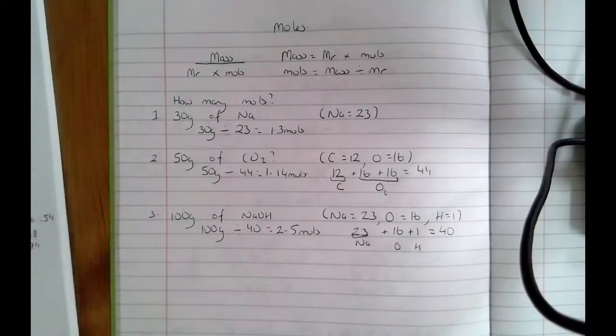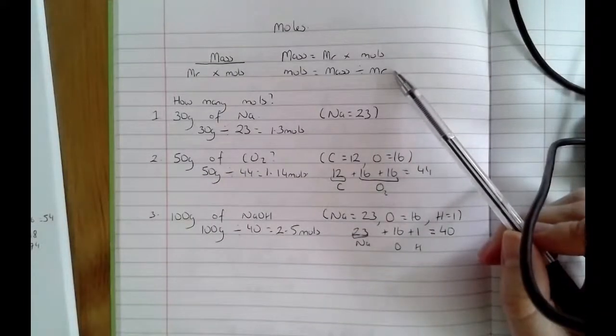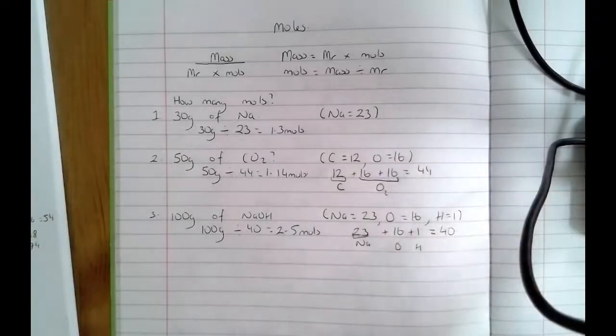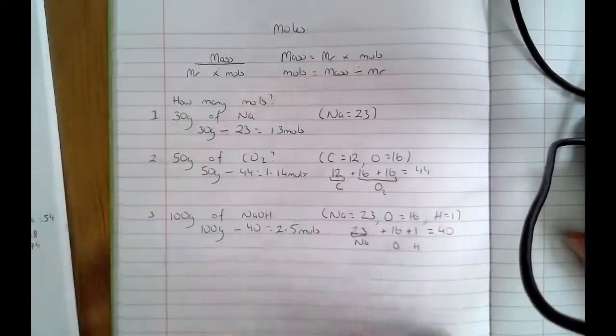These equations that we've just used, these are the only equations you need to learn off for chemistry. So please, please, please make sure you know them, okay? Make sure you're confident about when you are multiplying, when you're finding mass, and then dividing when you're finding moles.